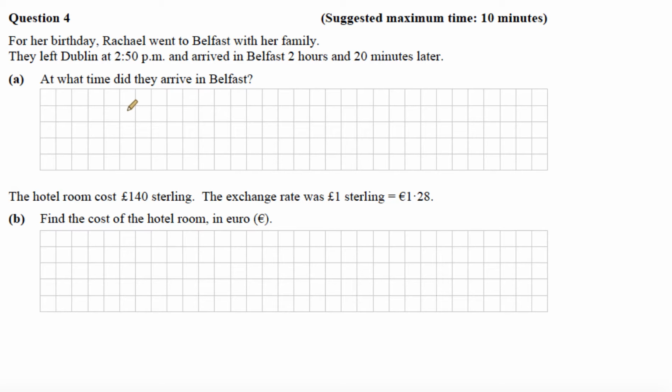Okay, so we've got 2:50 p.m. and we're looking to see what time is it, 2 hours and 20 minutes later. So we're going to do the hours first. So if we add 2 hours to that, we would get 4:50 p.m.